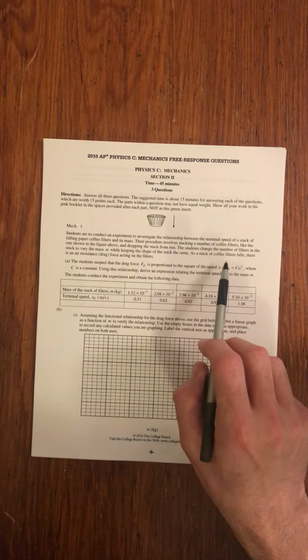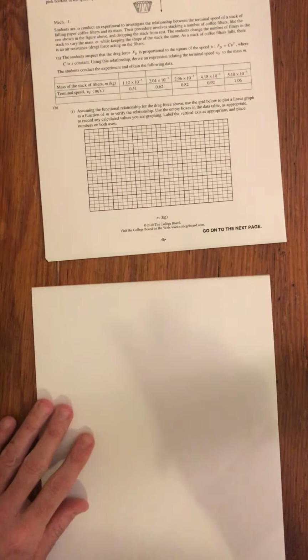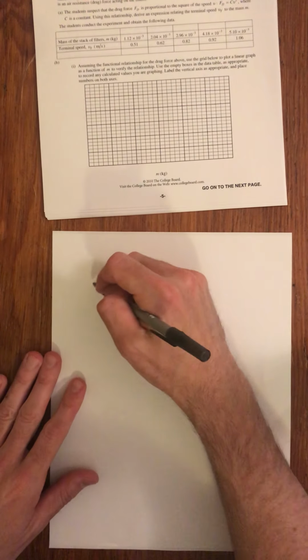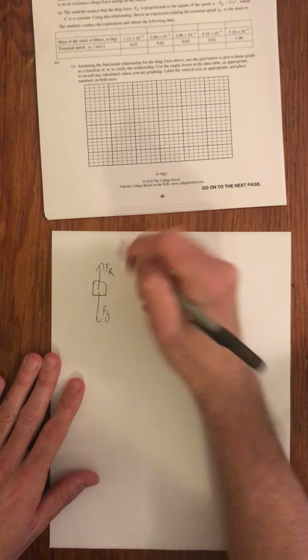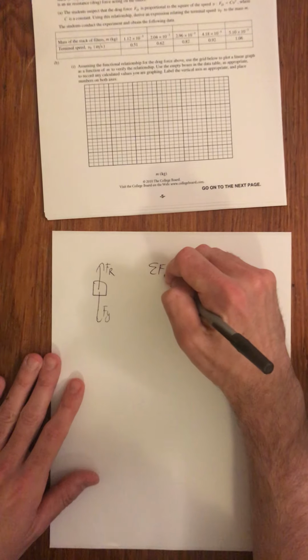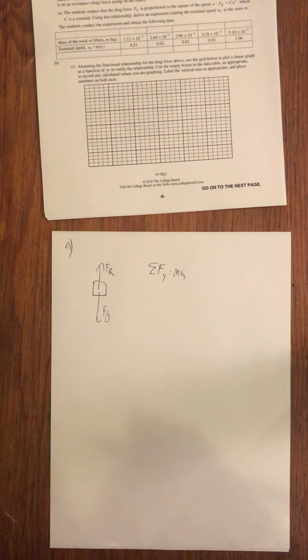Okay, so the students expect the force of drag to be proportional to the square of the speed, where c is a constant. Determine the relationship. So if I need a relationship, let's start with, here we go. There is Fg, there is Fr, sum of forces in the y is equal to ma_y. This is part A. Remember, these types of problems with graphs, first we develop the relationship and then we go from there.